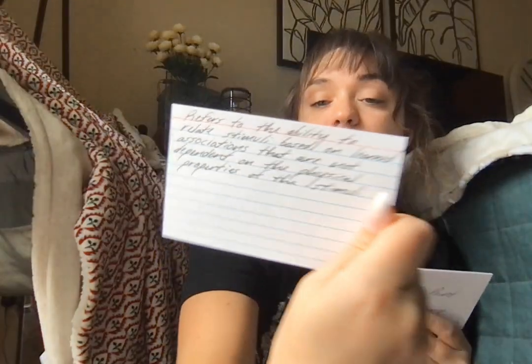Refers to the ability to relate stimuli based on learned associations that are not dependent on the physical properties of the stimuli. Pass. Response evoked by a particular object or event or property of an object or event. Tact. Selected behaviors are observable and measurable. Behavioral.